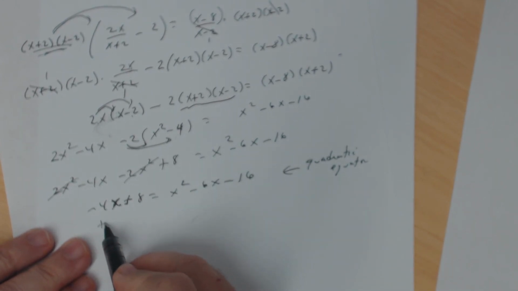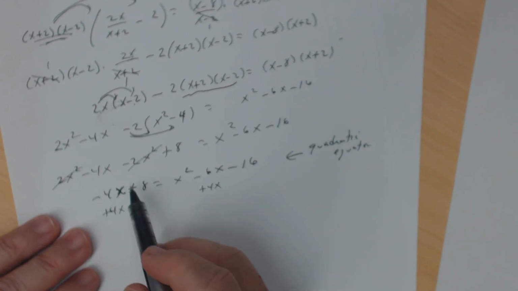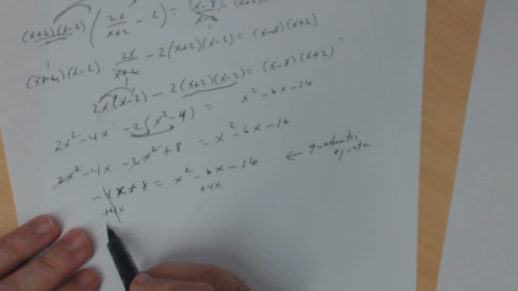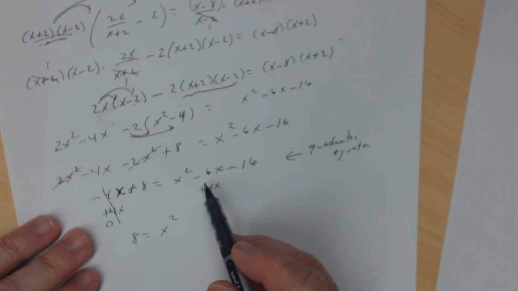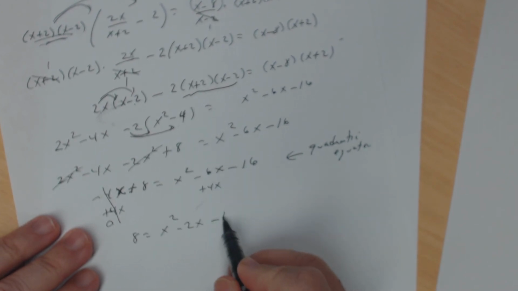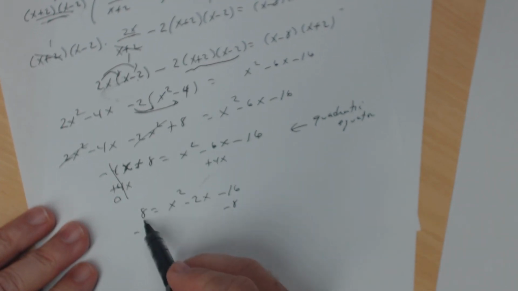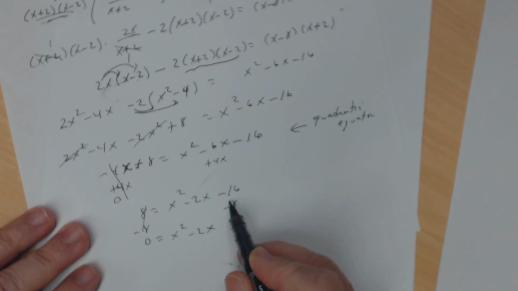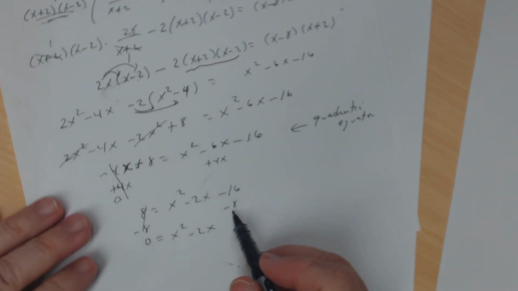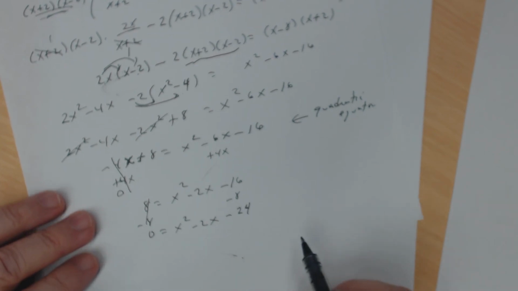Okay, so since x squared is positive on the right side, let's leave it on the right side. So I'm going to add 4x to both sides. I'm going to line up my like terms and combine them. A negative 4x plus 4x is 0. 0 plus 8 is 8, equal to x squared. A negative 6x and a positive 4x is a negative 2x, and then minus 16. Now subtracting 8, 8 minus 8 is 0, equal to x squared minus 2x, and a negative 16 and a negative 8 is a negative 24.